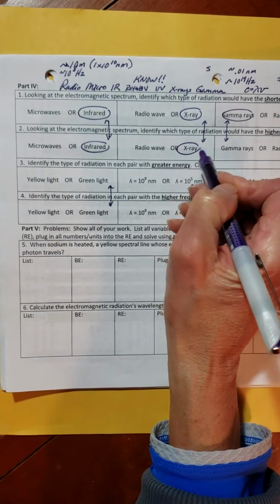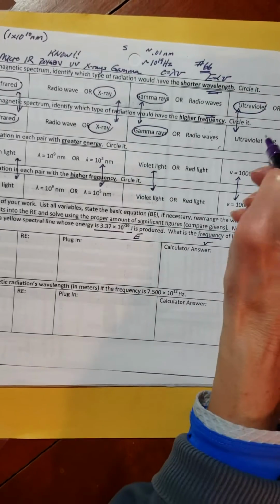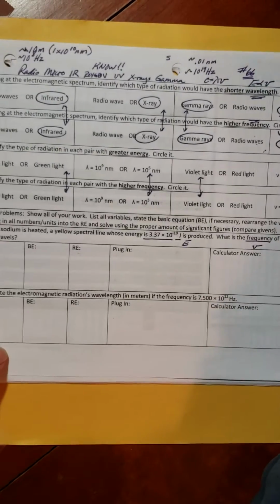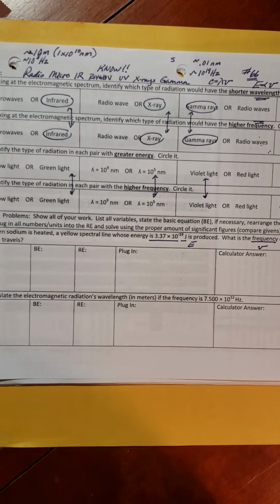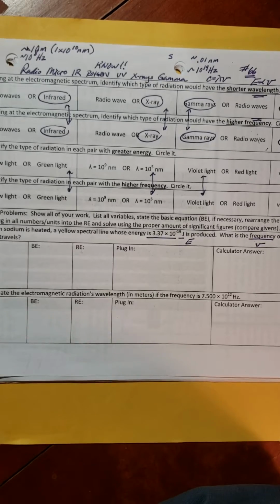Now, if you're having trouble remembering what frequency is, go back and look. But remember, that's how many times a set of waves, a series of waves for a particular radiation, is going to travel past a certain point in a given amount of time.